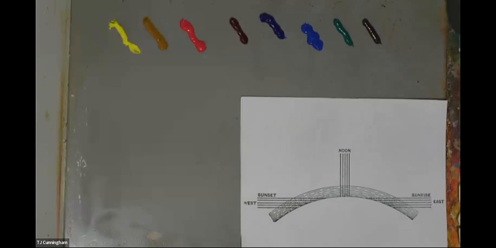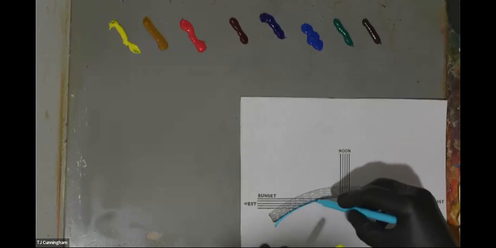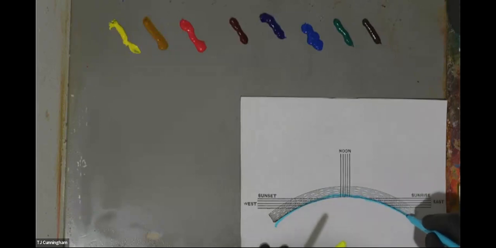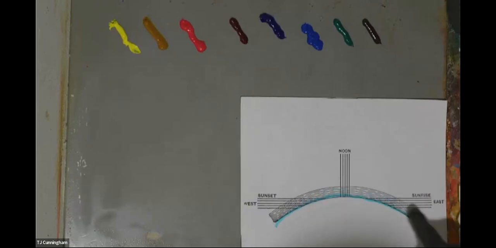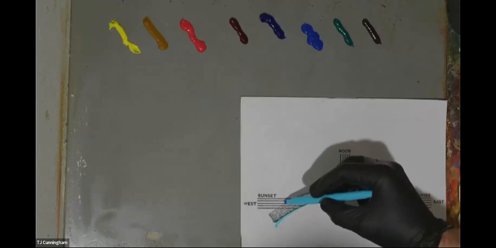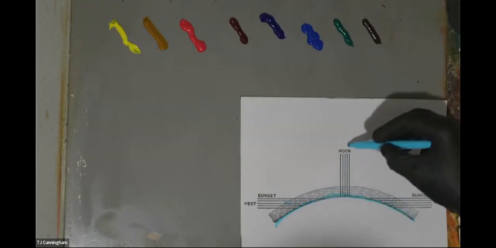But before I start, I want to talk about morning light. Well, let me do this first. So think of this band right here as the atmosphere, right? You notice that at both sunrise and sunset, the light is traveling through a greater thickness of this band than at noon.